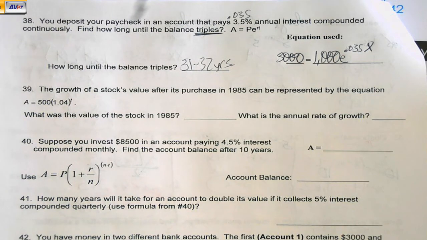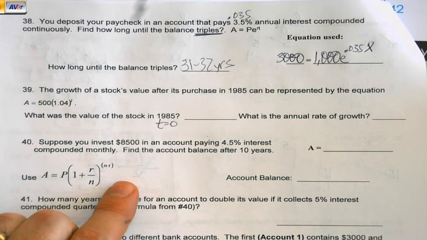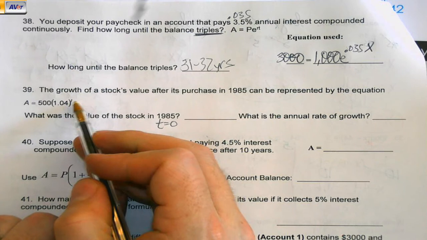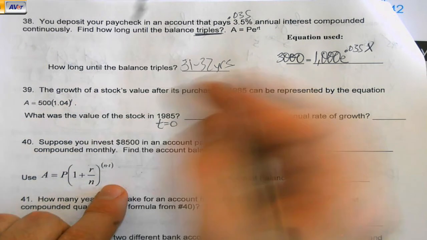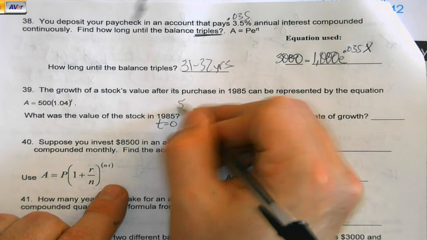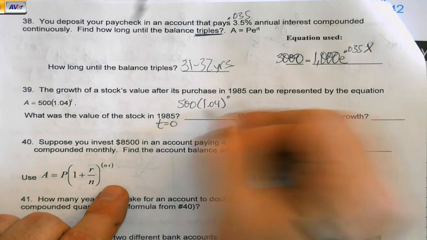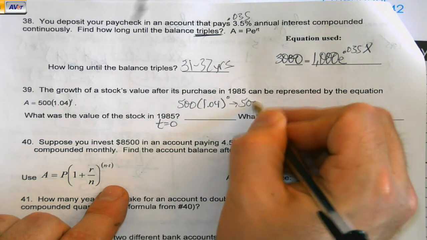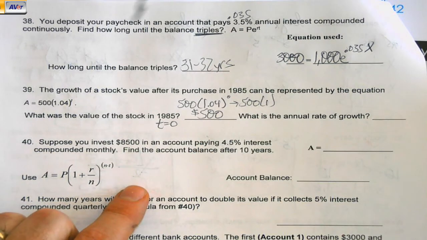Make that easier. The growth of a stock's value after its purchase in 1985 can be represented by the equation. What was the value of the stock in 1985? That's my base year. That's when t equals 0. So what happens when you take something to the 0 power? You get 1. So this is really $500 times 1. 500.